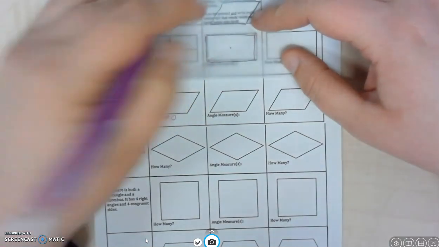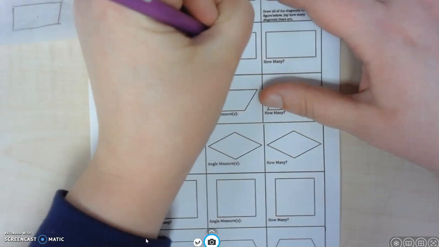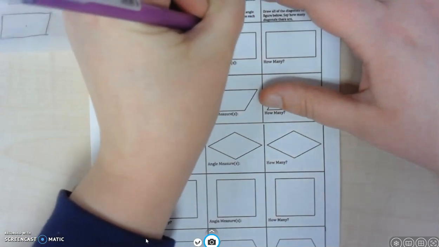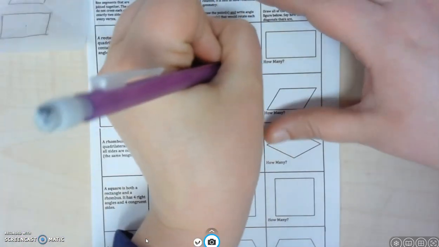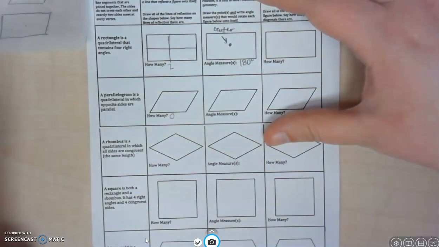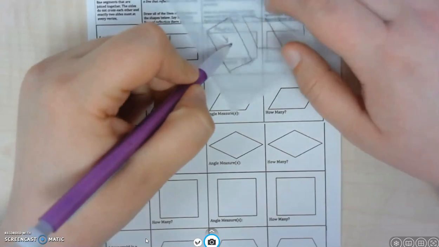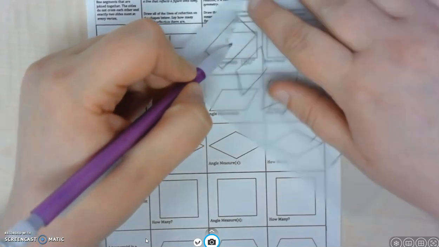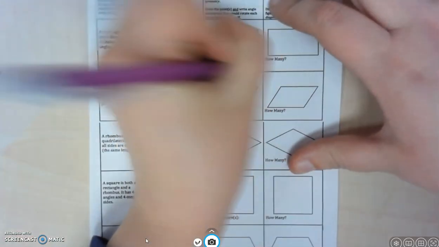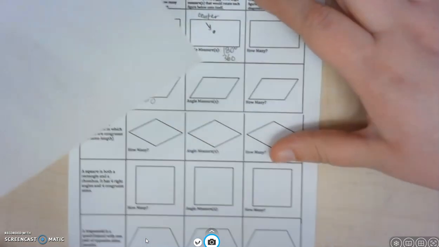So that's rotational symmetry. So I'm going to put my center in here. And my angle measure was 180 degrees. Okay, so that made it work out. And I think if I went another 180, which would give me 360 in total, then that would land me back on top of itself. So we can add 360 here. Okay, and we're going to try again.